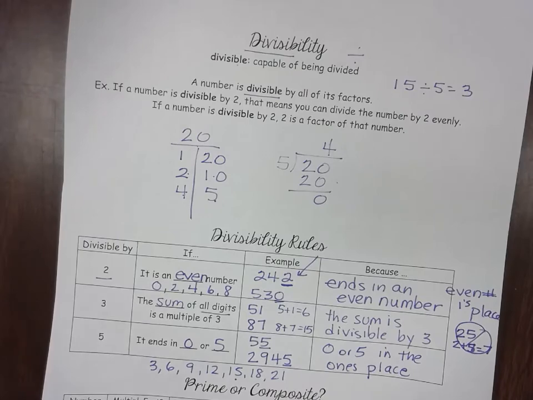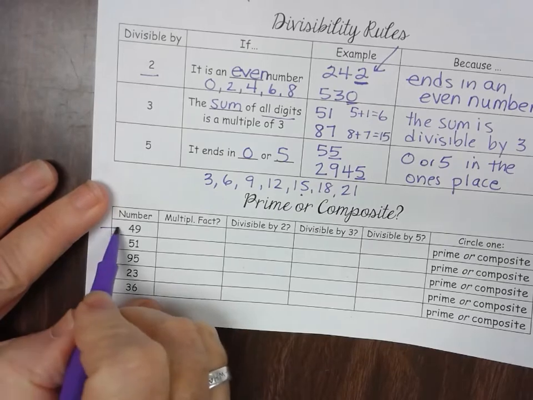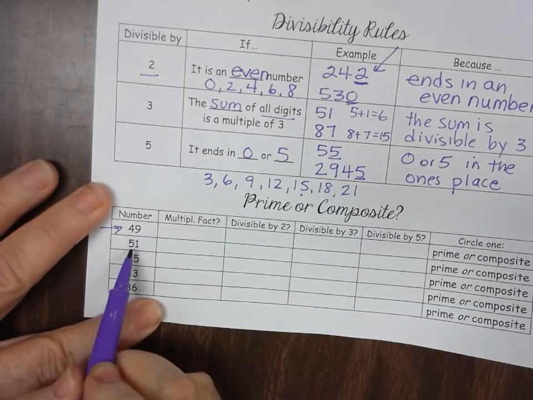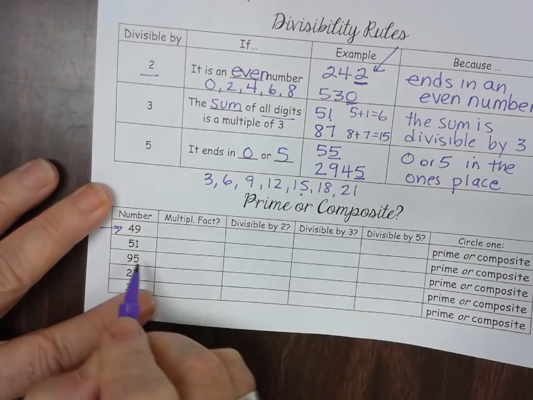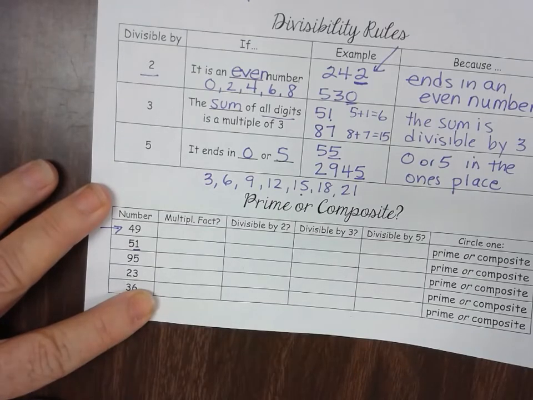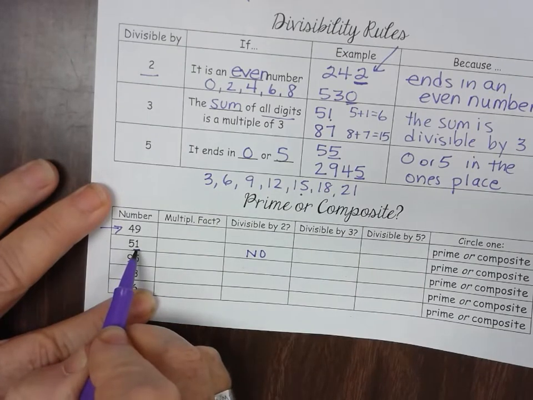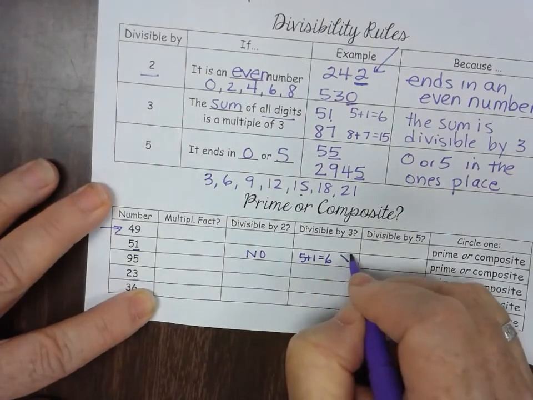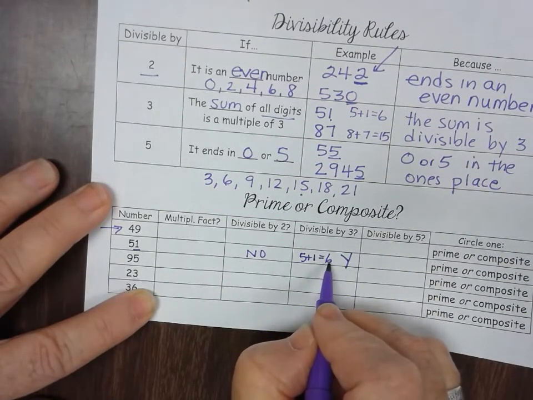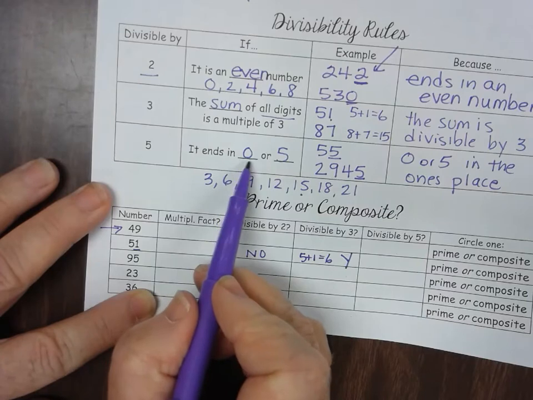Okay? Now let's do some work. Are you ready? I'm skipping this one. We'll come back to it. 51. Hey, I did that already. Is 51 divisible by 2? Does it end in an even number? No. Is 51 divisible by 3? Do the test. Yes, because 3 goes into 6 2 times. Is 51 divisible by 5? Does it end in a 0 or a 5? No.